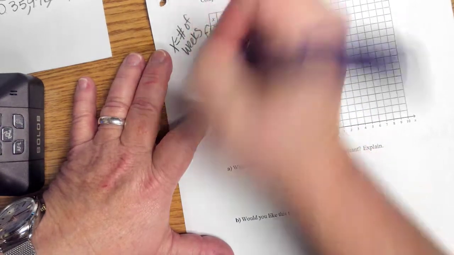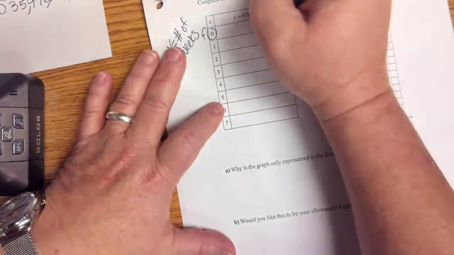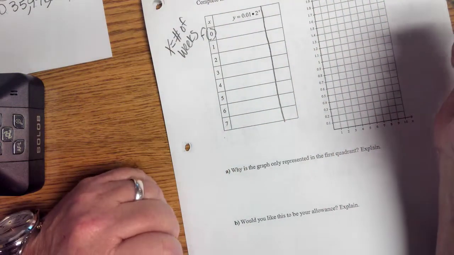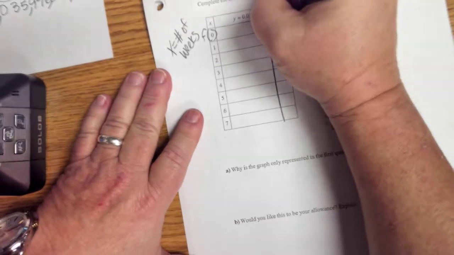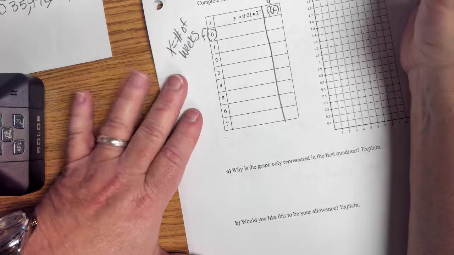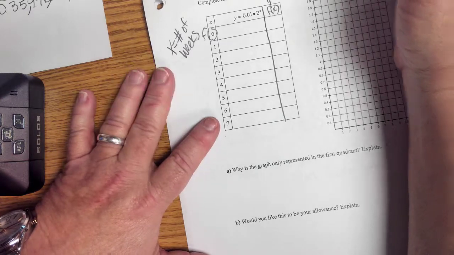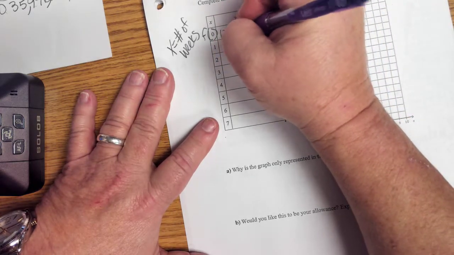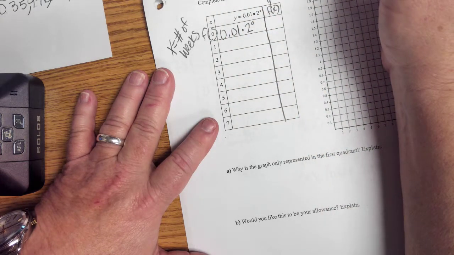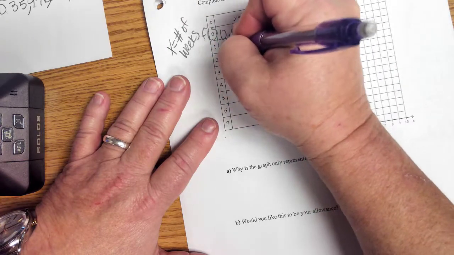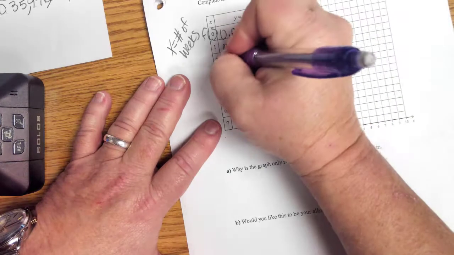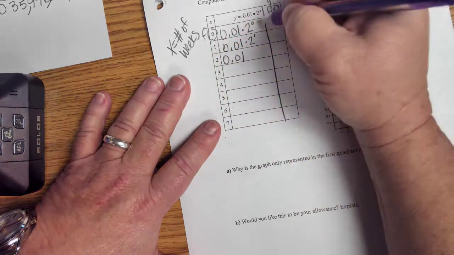f of 0, so we're going to make a row down here to put our f of x numbers, or our y. This is our y value, okay? So we've got 0.01 times 2 to the 0 power. That would be week 0, 0.01. Then times 2, this is the next week, 0.01 times 2.